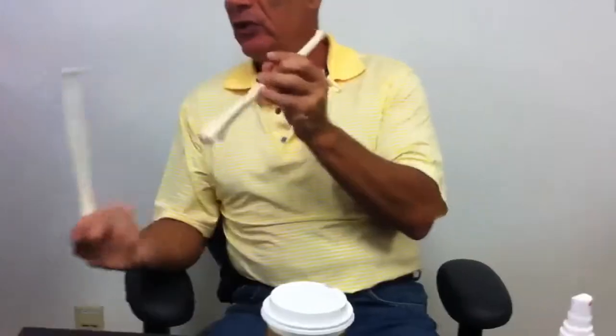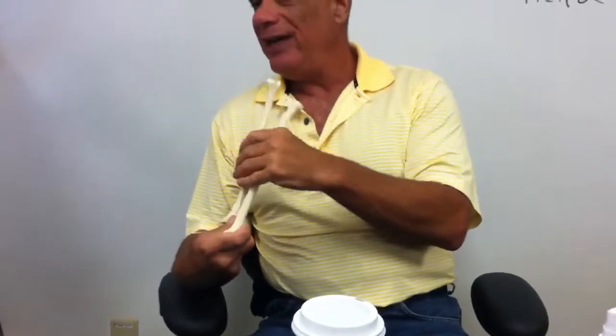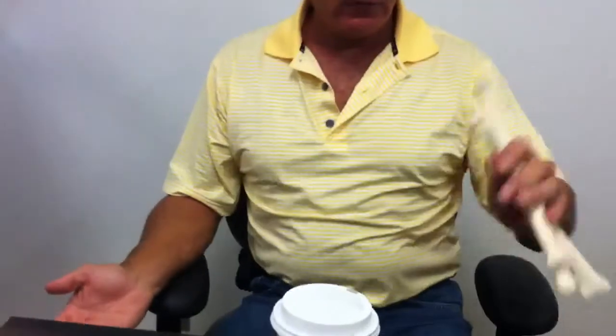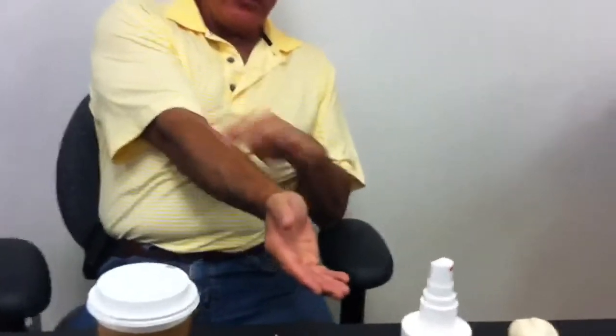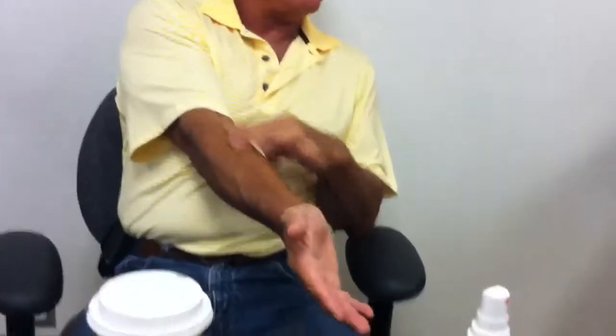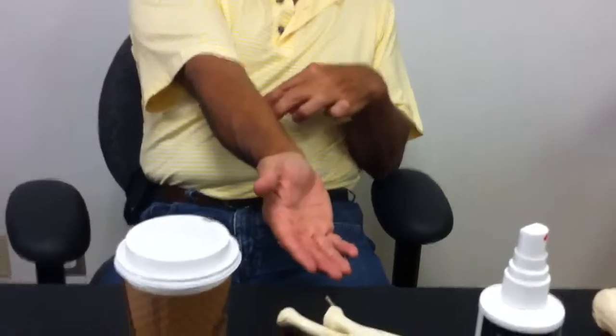Two bones of the antebrachium, the radius and the ulna. Radius and ulna. Okay, the radius is always on the lateral side of the forearm. Well, how can you remember that? Because your radial pulse is always on the lateral side of the wrist, and the word radial means radius. So the radius is always on the lateral or thumb side of the forearm. The ulna is on the medial side.